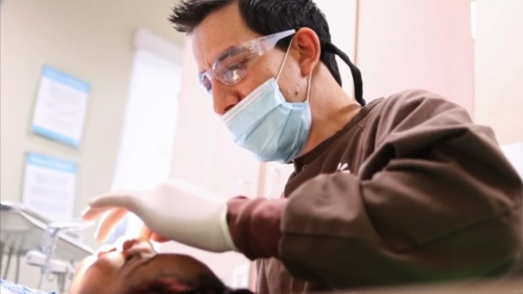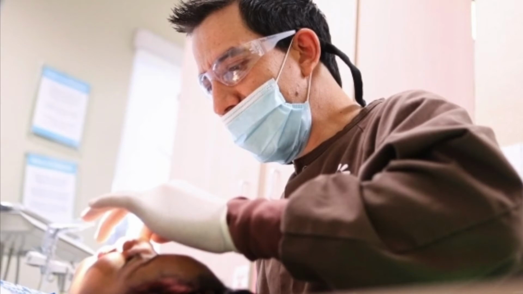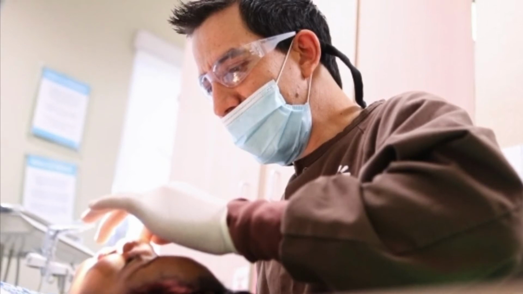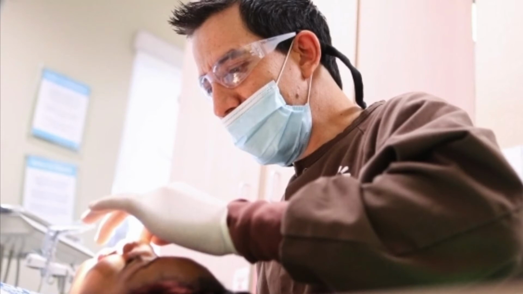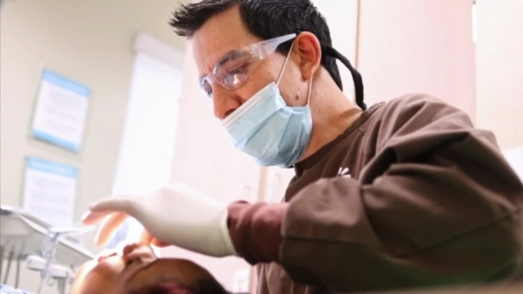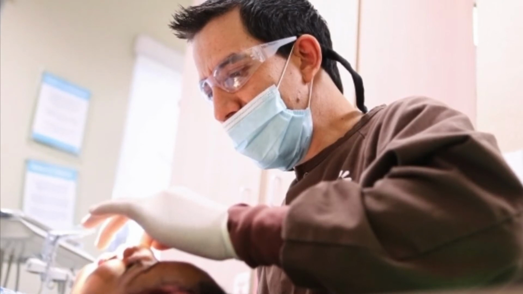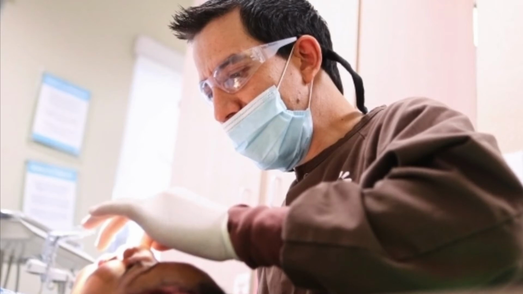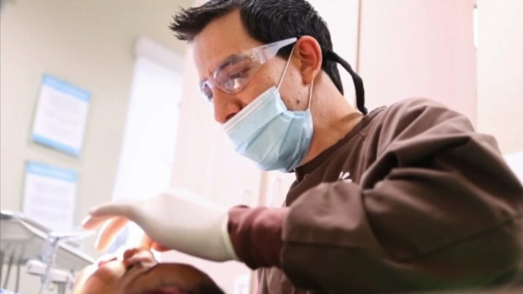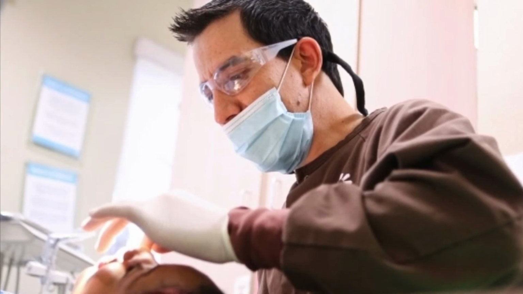A procedure of working length determination. Now I will determine the working length. First, examine the preoperative radiograph and estimate the length of the tooth. Whether it's a long tooth or a short tooth, you have to estimate it.